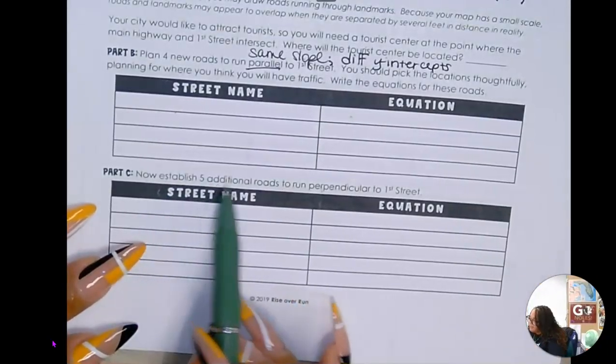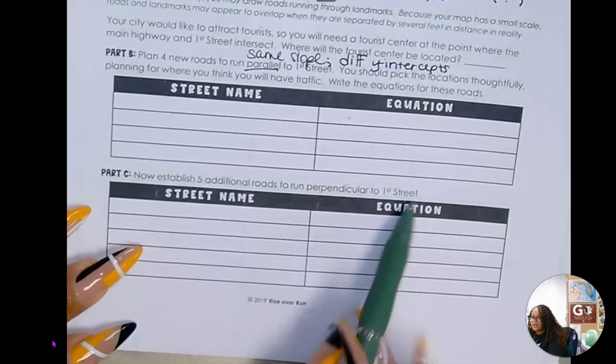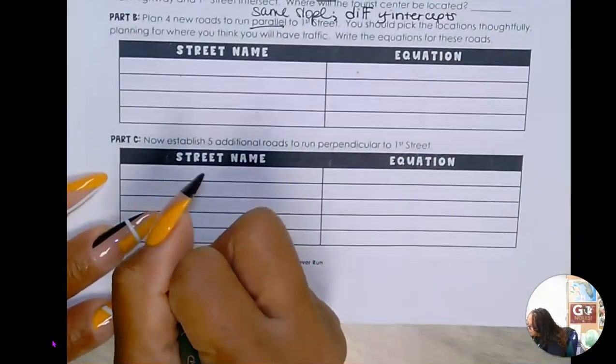Now establish 5 additional roads to run perpendicular to First Street. What does perpendicular mean?